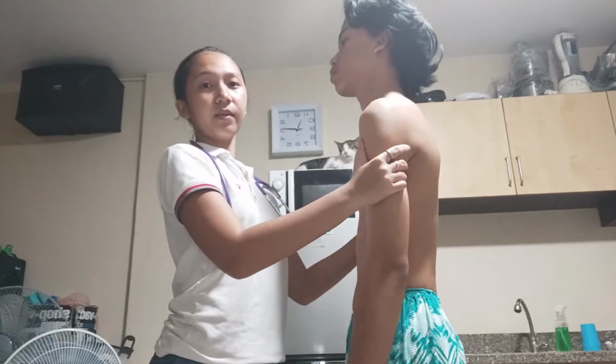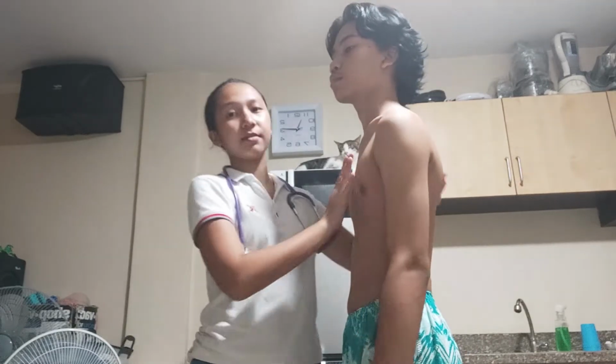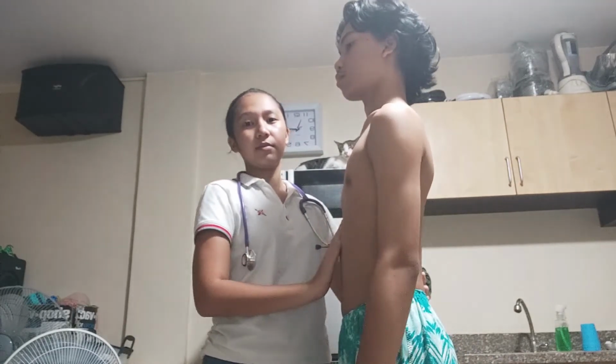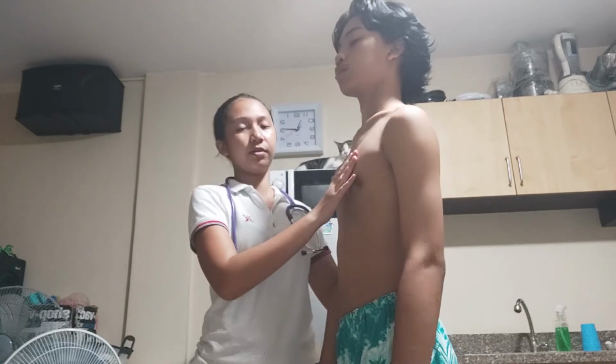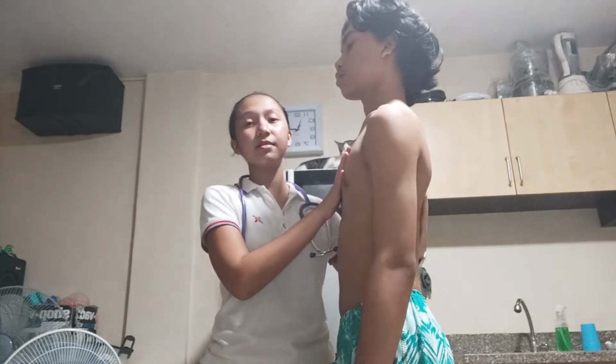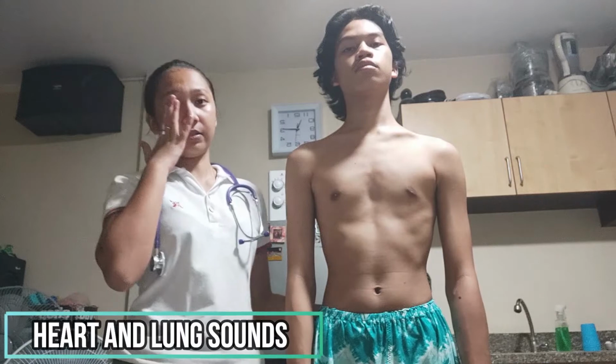And then we're looking for the anterior and posterior diameter. So turn to the side. Look for the barrel chest. Okay, it's normal. There are no abnormalities in the chest. So next, we're going to listen to heart and lung sounds.